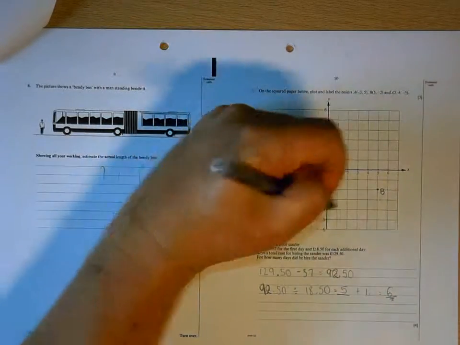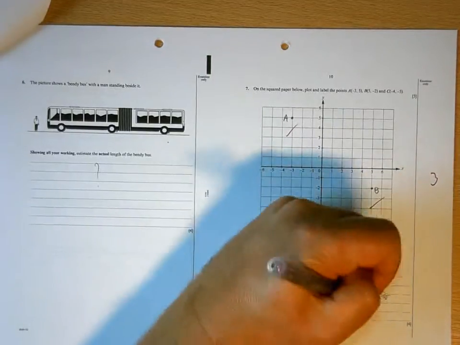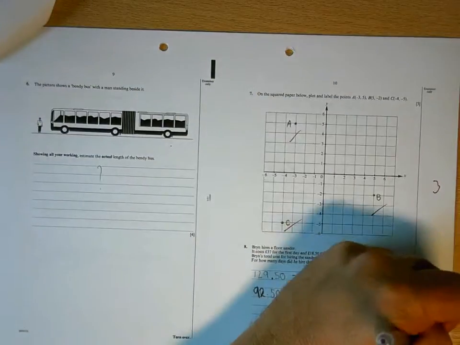Here, that's right, that's right, that's right. Well labelled, well done. The maths there is bang on too, so that's good. 7 marks.